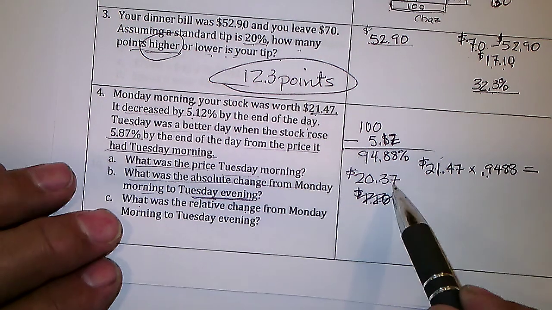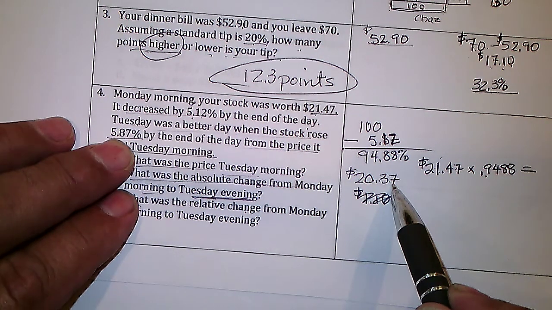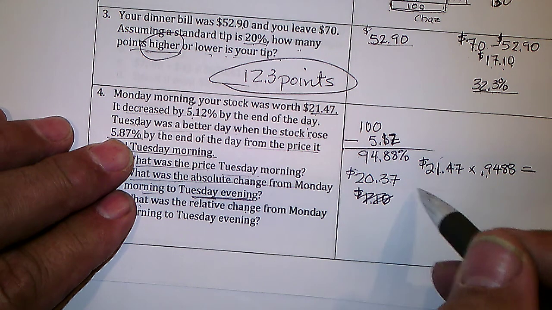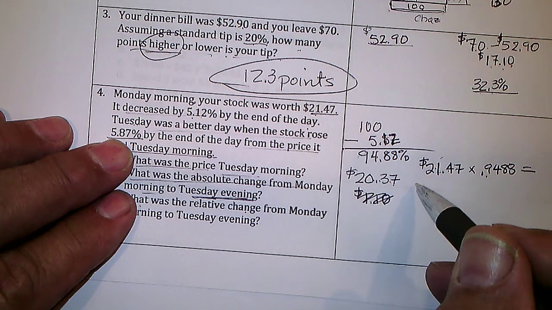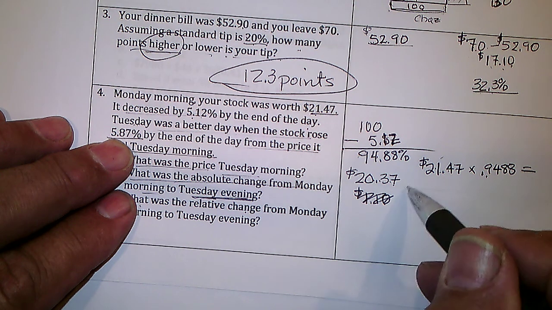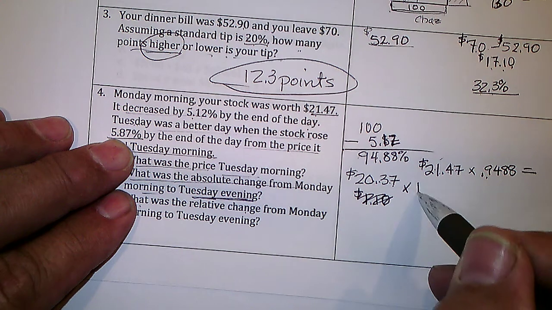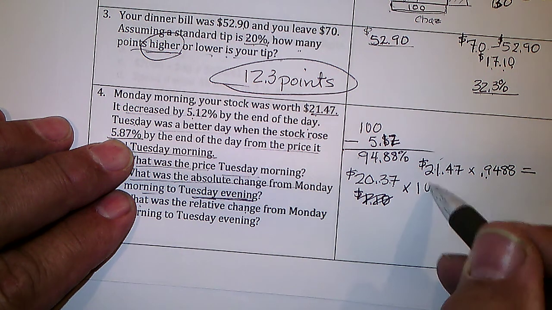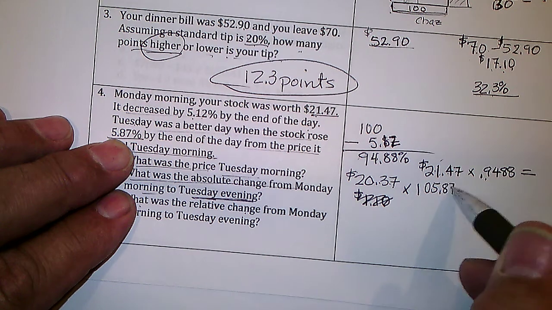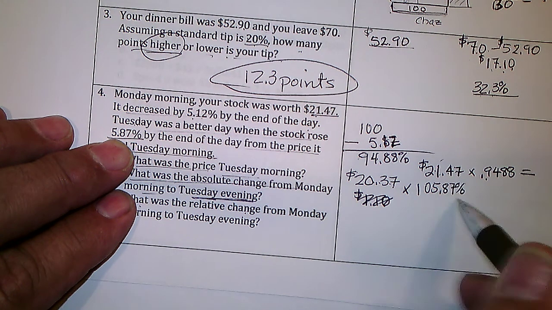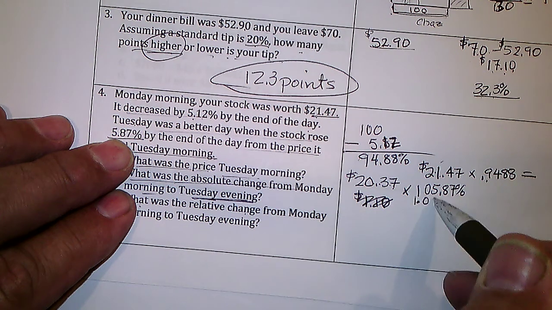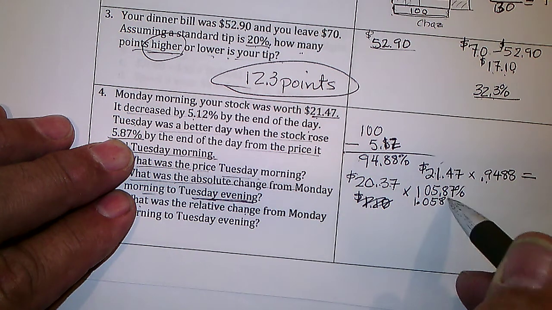I got to take it now and do the next. So it went up by 5.87. So now it's going to be 105.87 that we have to multiply, because it's going up by 100% and 5% more. But I would change that to a decimal, so we're really going to multiply by 1.0587.